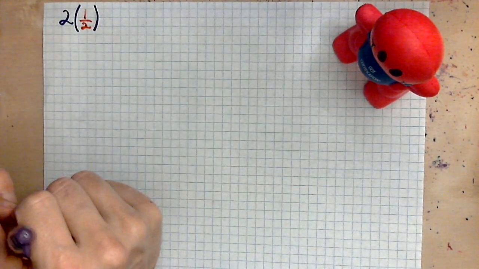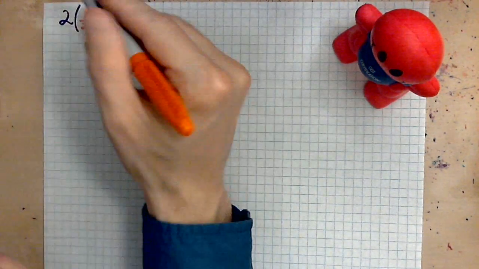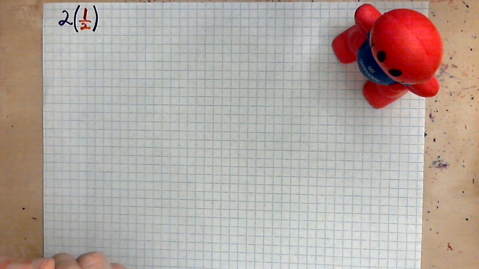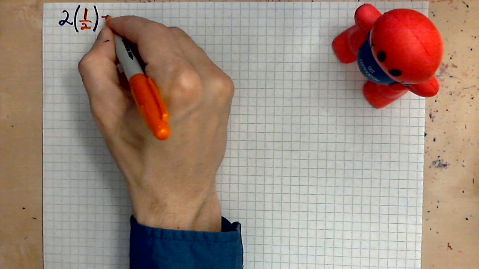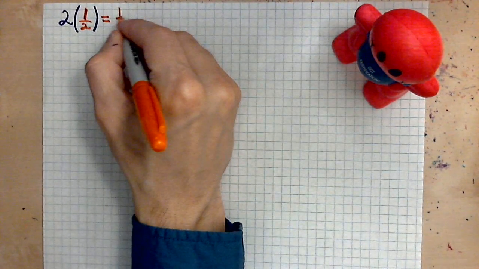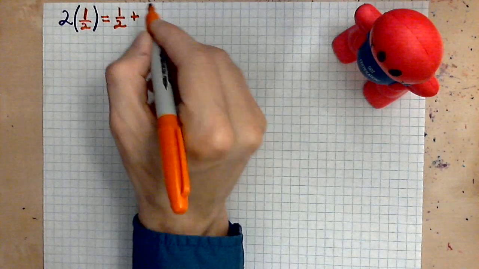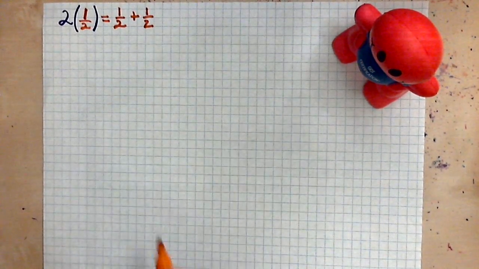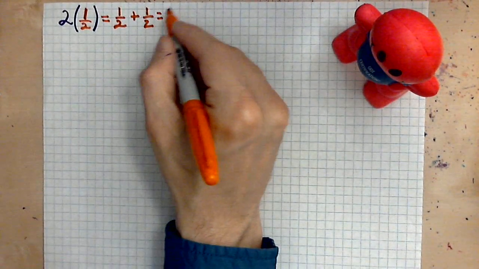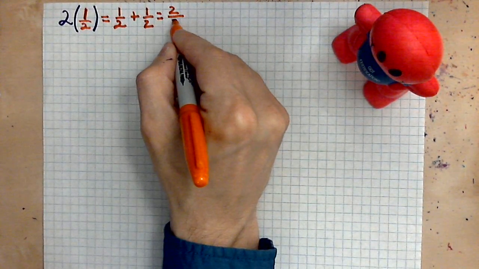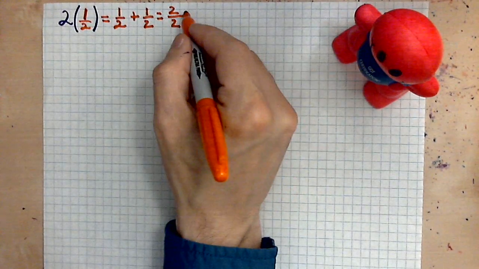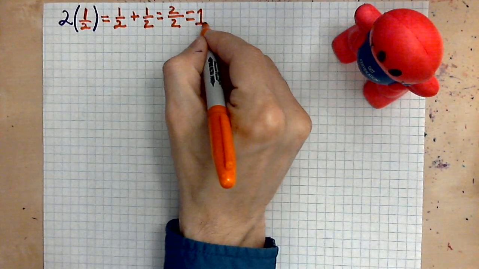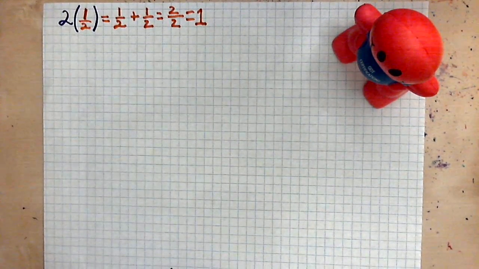Well, all we really have to do is remember that multiplication is what we call repeated addition. In other words, 2 times a half simply means 1 over 2 plus 1 over 2. That's all it means, which is the same as 2 out of 2, which we sometimes also call 1. Okay, so there we are.